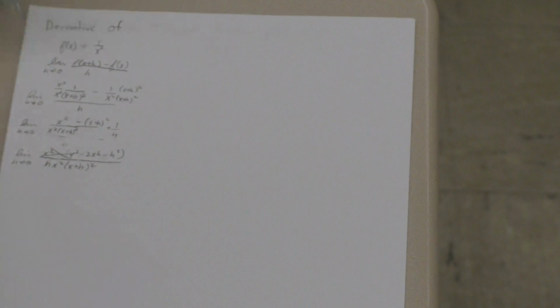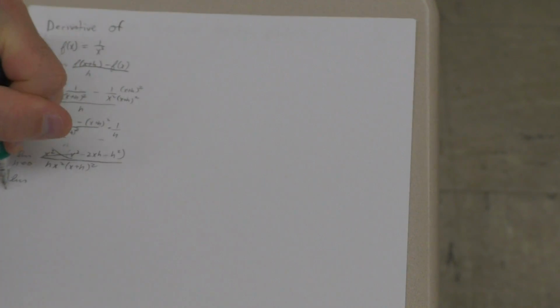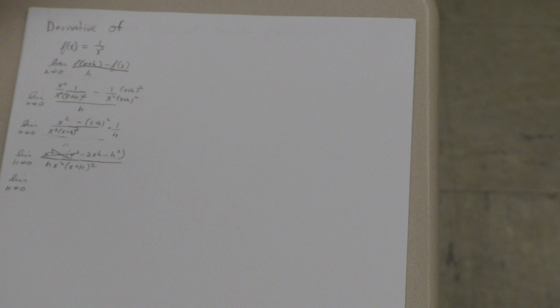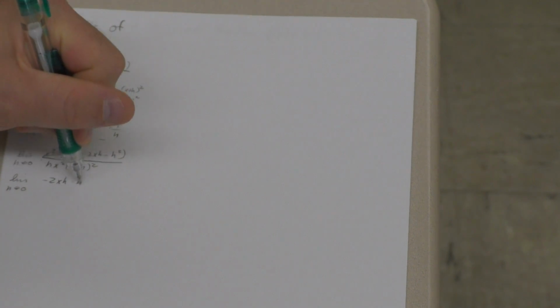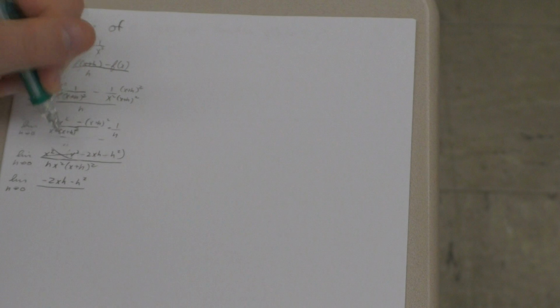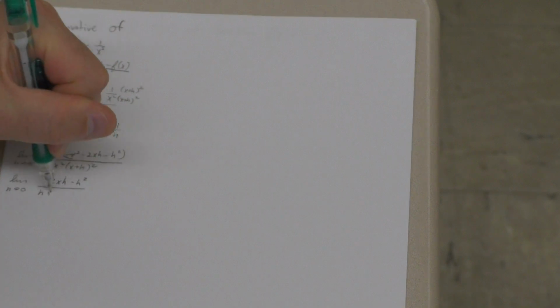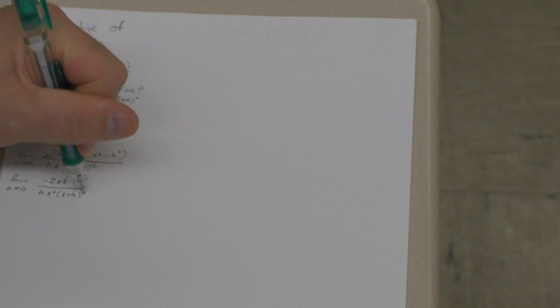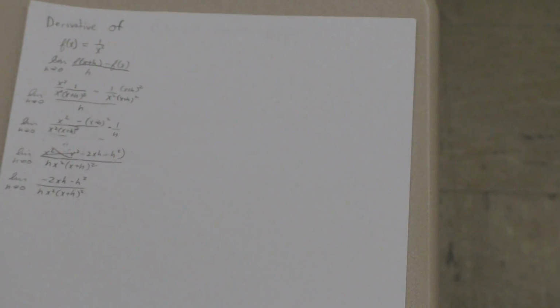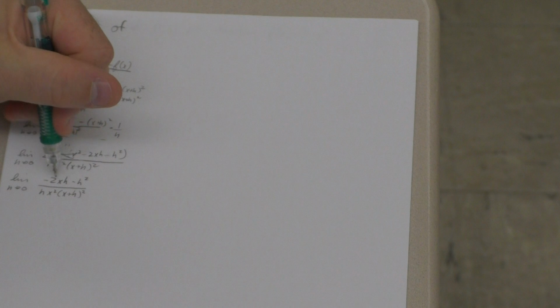And when I do that, look, those two cancel. And I'm left with the limit as h approaches 0 of negative 2xh minus h squared over h x squared times x plus h squared, okay? Now, have an h in common there.